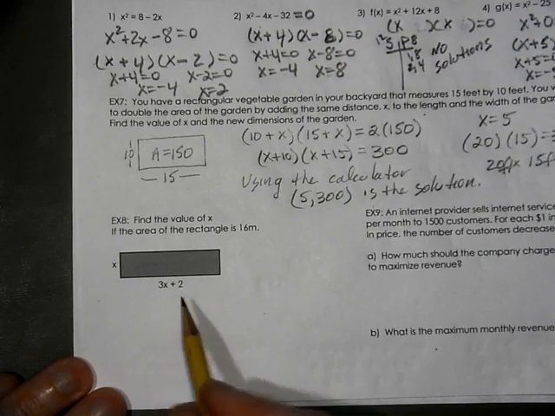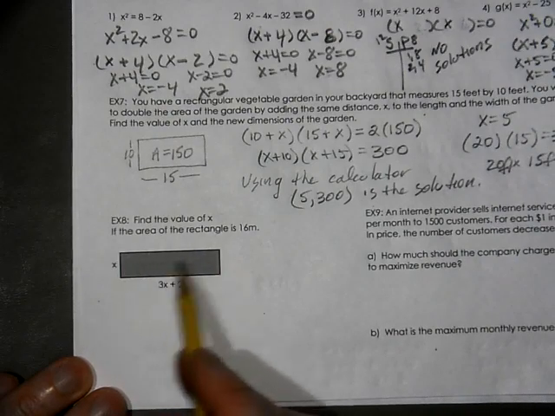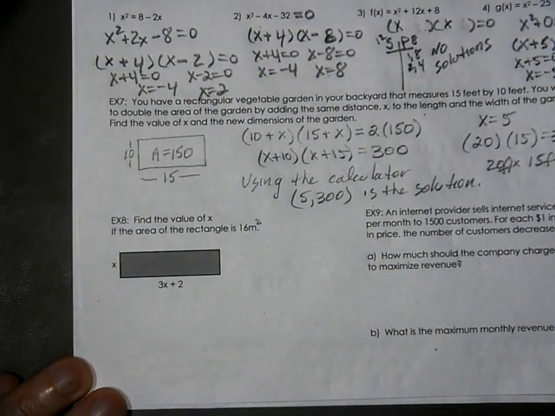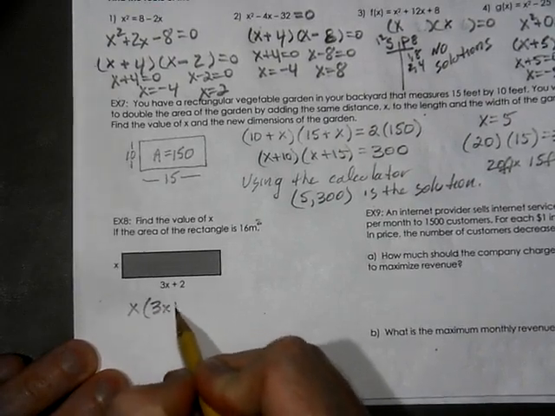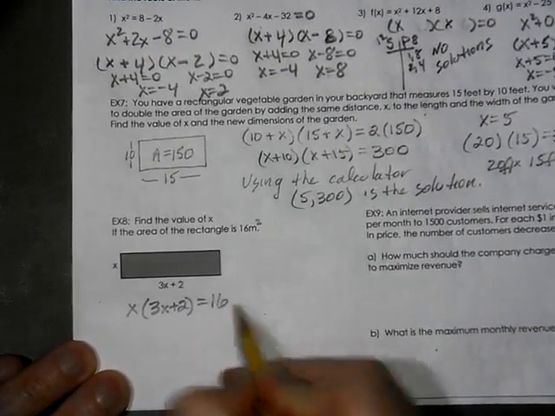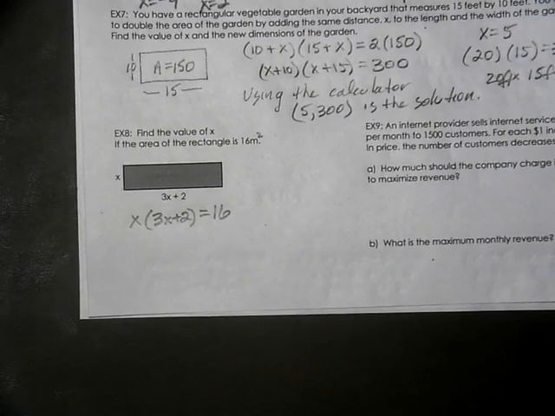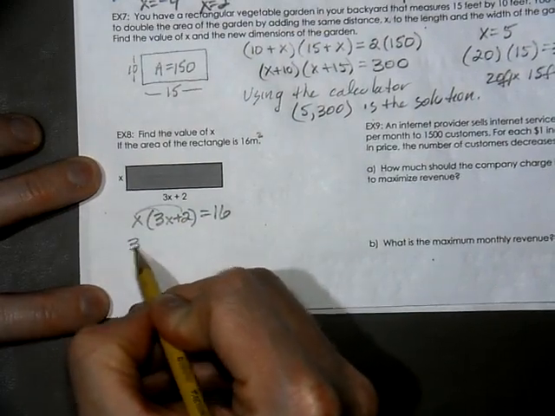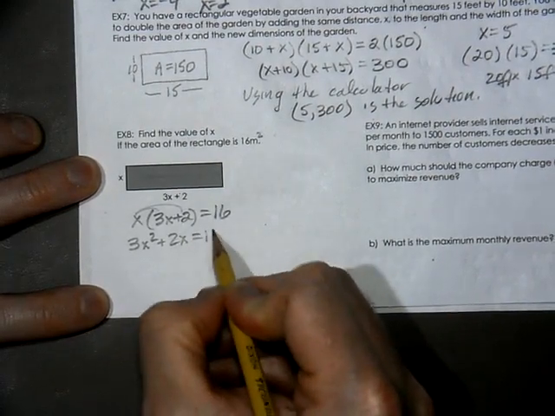Let's take a look at this one. This one we're supposed to find the value of x. If we know the area is supposed to be 16 meters squared, then we know that we have x and 3x plus 2 equals 16. Well, this looks a little bit different. It doesn't have two sets of parentheses. But when we multiply this out, we get 3x squared plus 2x equals 16.